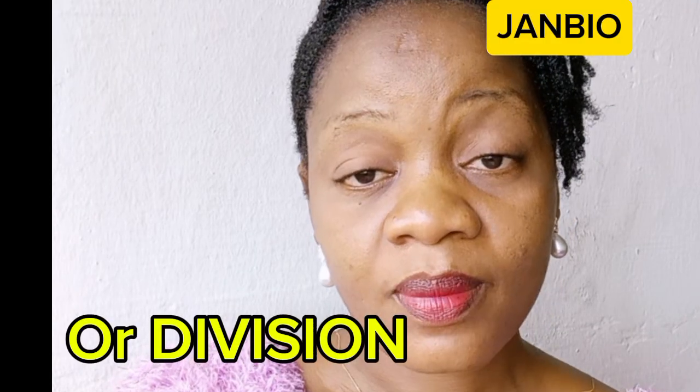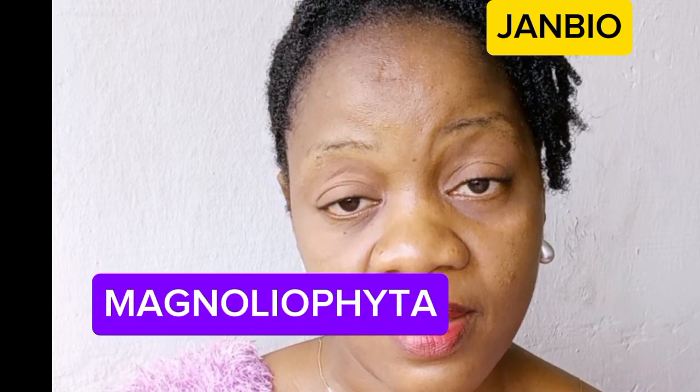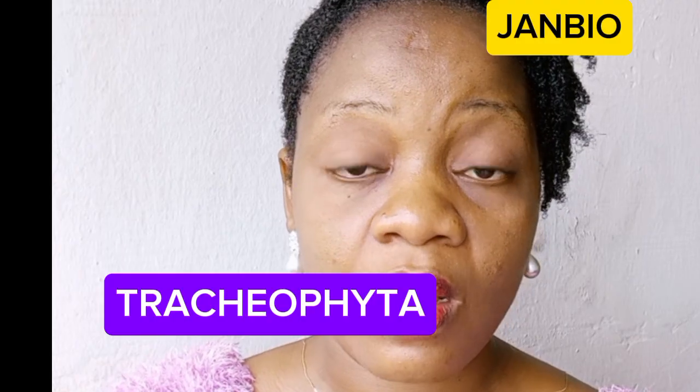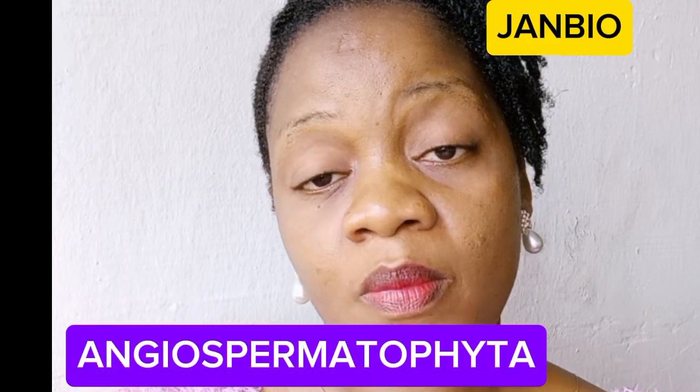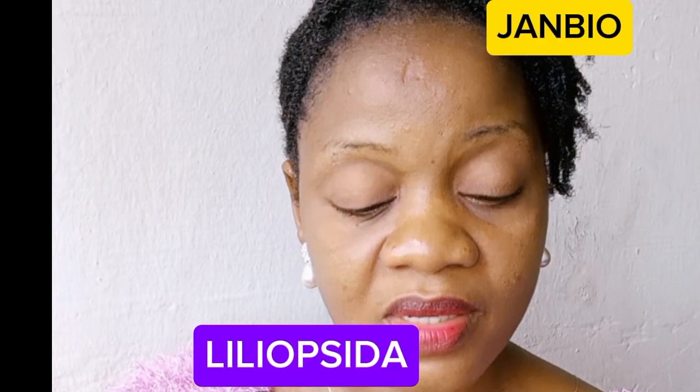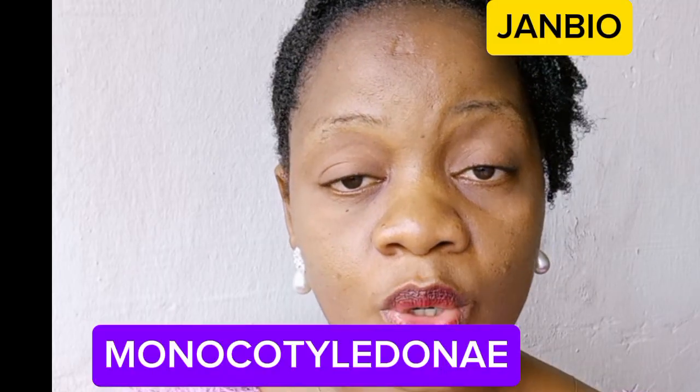The cotyledon is so small, it does not store food. It houses the radicle, there you see the embryo. Phylum and class name of specimen K: Angiospermatophyta. Choose one. Class of specimen K, Monocotyledonae. You choose one.